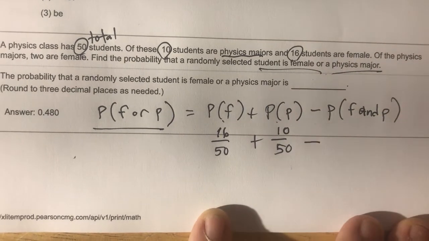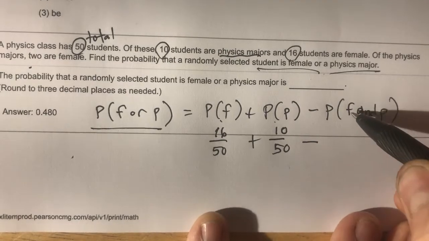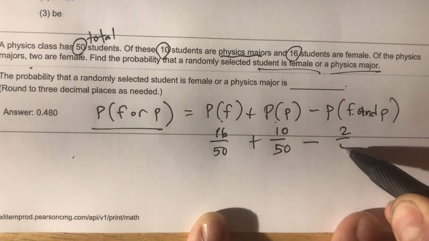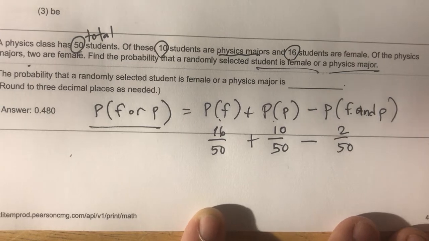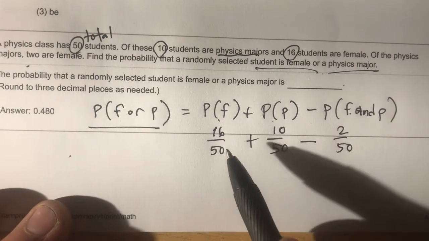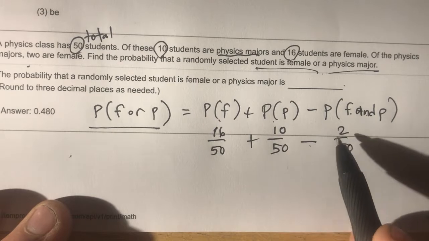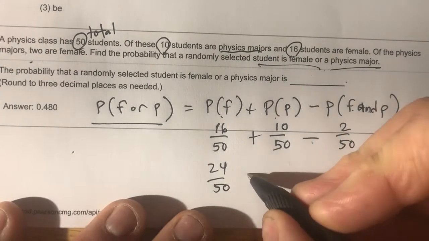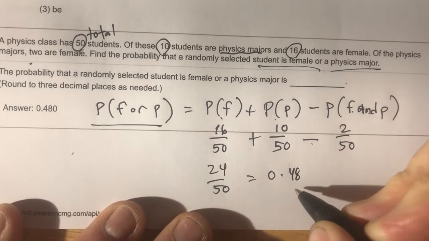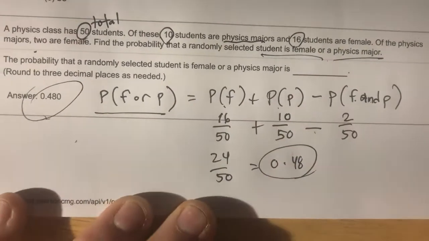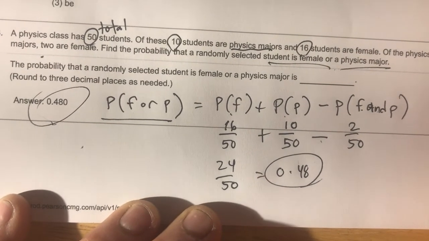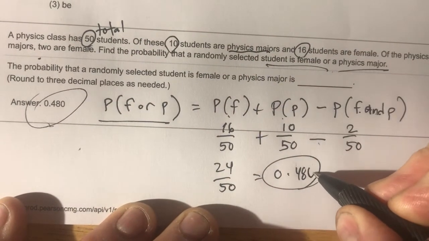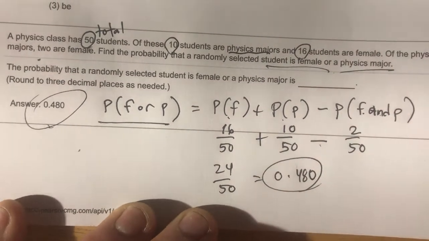Now what's the probability that they're both? Well, it says right here, of the physics majors, 2 are female. So 2 are physics majors and female. So there's 2 of those out of 50. And so there's my numbers. I just add them and subtract. So this is 16 plus 10, which is 26, minus 2 would be 24 over 50. And if you punch that in the calculator, 0.48, which is what the answer was. This is rounded to 3 decimal places, so I probably need to put a 0 on the end when I punch it in.